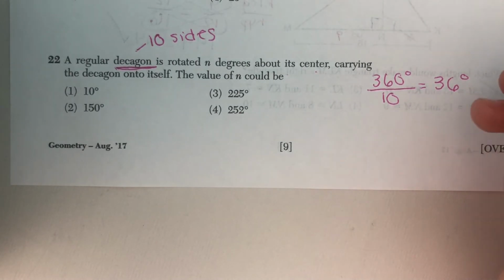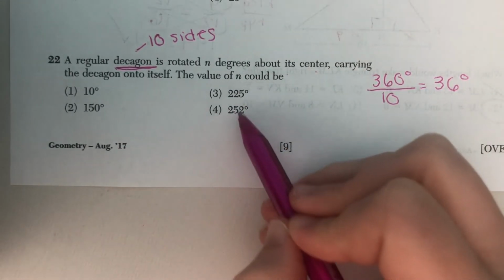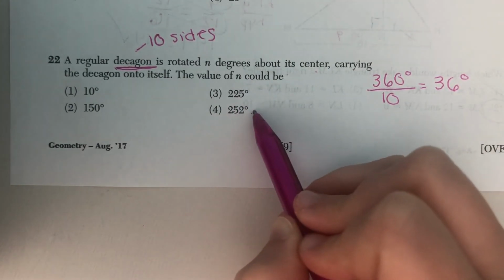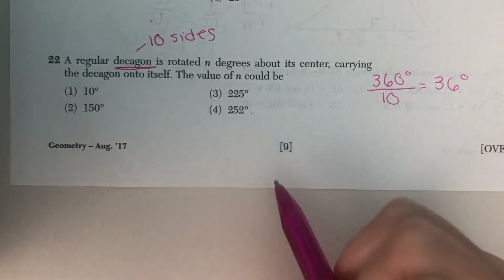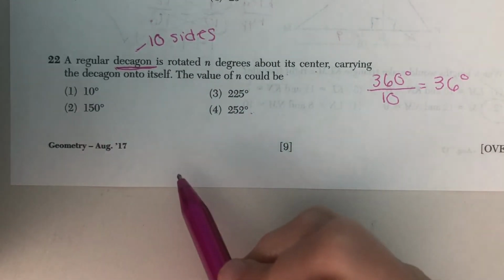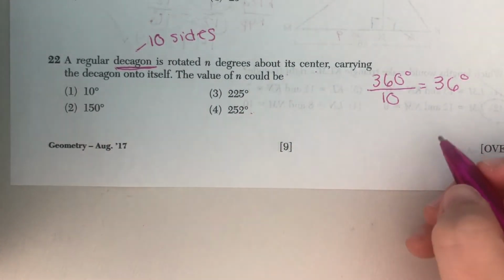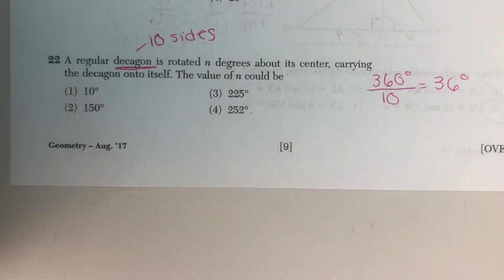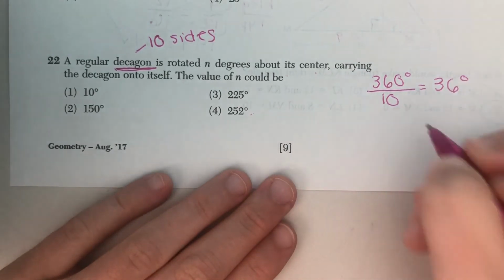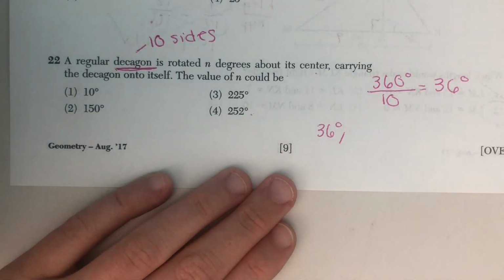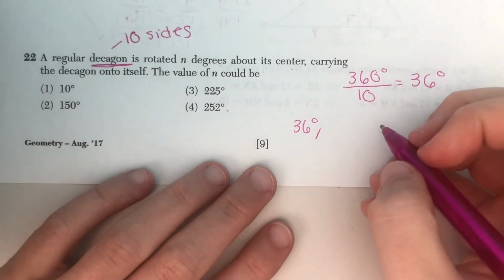So we want to find which one of these answer choices rotates by a certain amount of degrees to carry the decagon back onto itself. So 36 obviously isn't an answer choice here. So what I'm going to do is state each rotation of the decagon. So 36 times 1 rotation is just 36 degrees. So that's obviously not a choice.